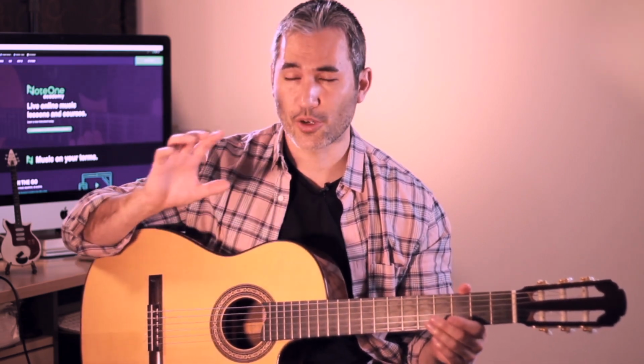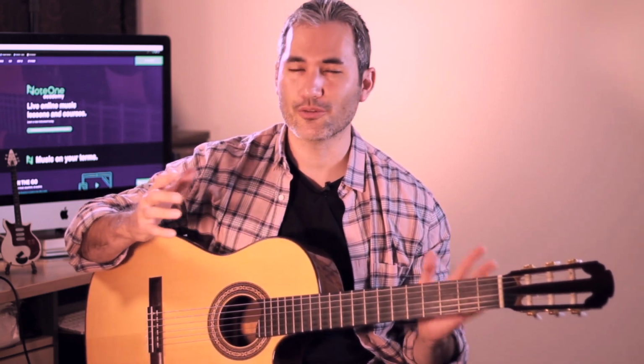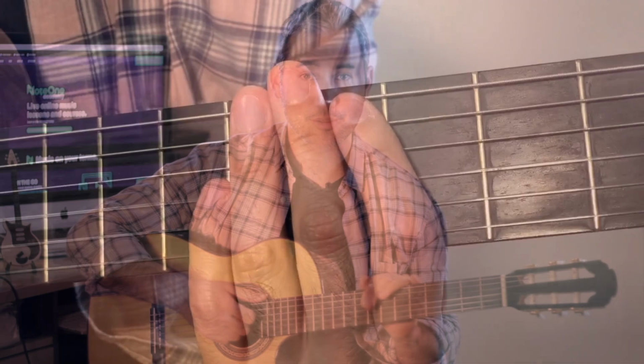Now that sequence is harder than the first one. So if you haven't mastered the first one, I would recommend you stay there, make sure you get those chords, and then come to this one. They're both very beautiful, and they're both going to be very useful for you. So let's learn how to play those chords here.